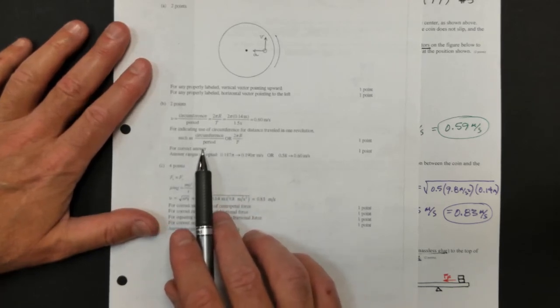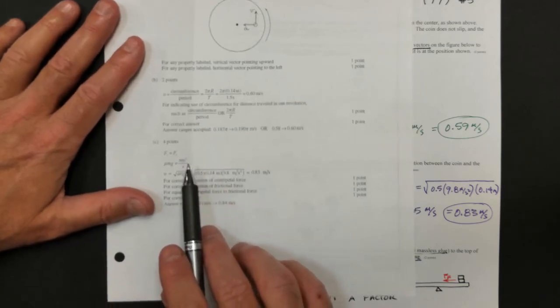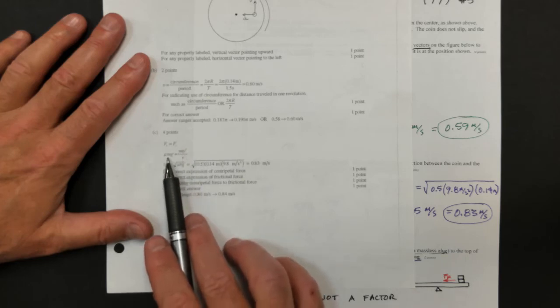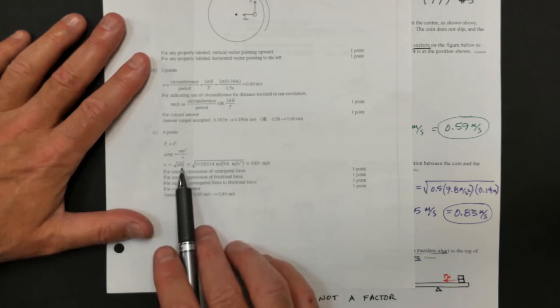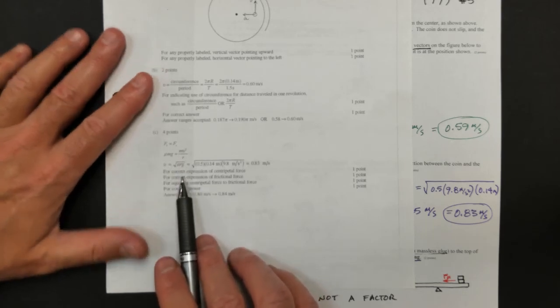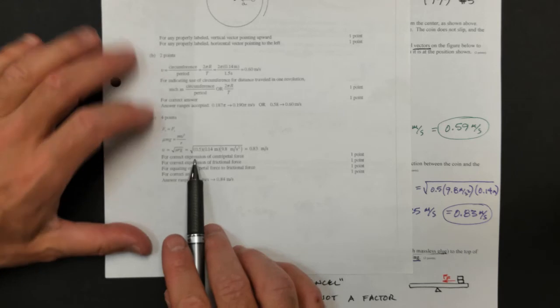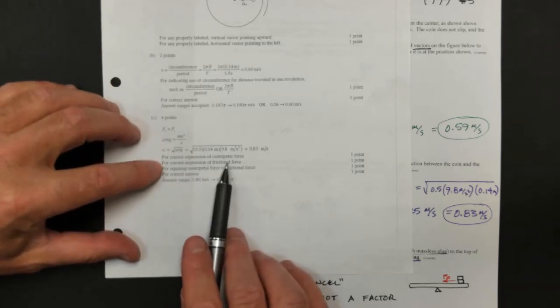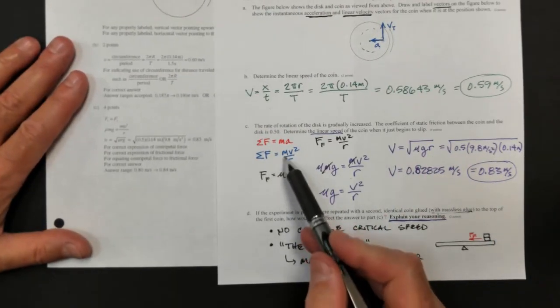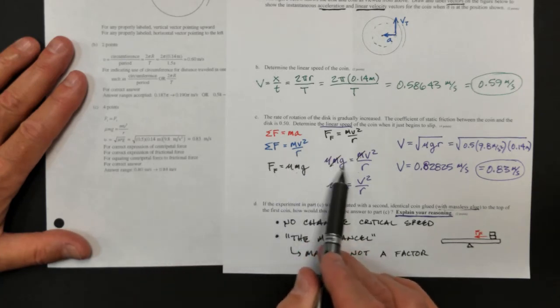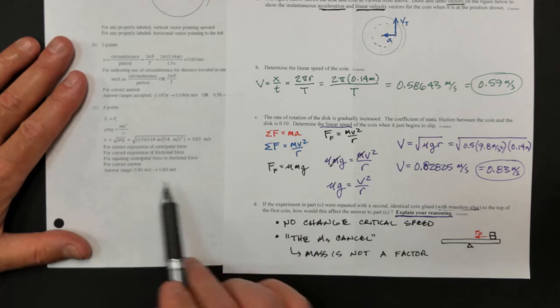The next part was the critical speed down here, and so we have the centripetal force equals the frictional force. The expanded expression of that, v equals root mu r g, is of course the solution to that expression. Notice how they give you the points. You needed a correct expression for the centripetal force, that's mv squared over r. A correct expression for the frictional force, that's mu mg. Again, I think it's probably a good idea to express those separately. Then for equating the centripetal force to the frictional force, saying that the two are equal, and then for the correct answer, plugging and chugging.